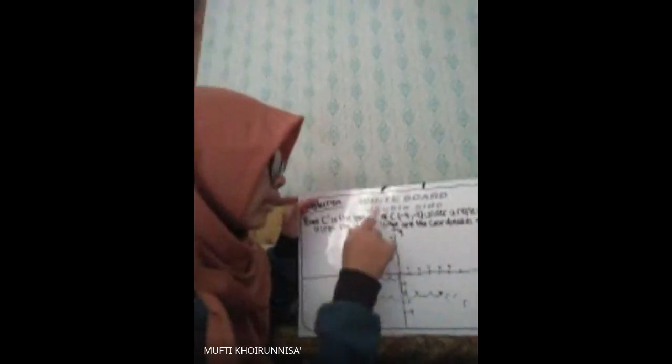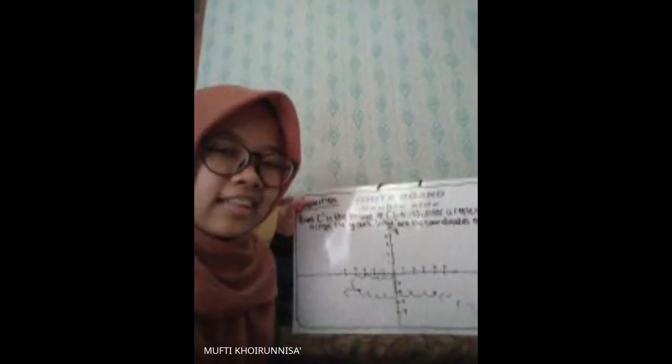Because we are crossing the y-axis, the y value is the same. That's -2. And then the x value, because we have crossed the y-axis, before the reflection we had -4, so the x value is positive now. So the reflection of point C is 4, -2. That's all. Thank you.